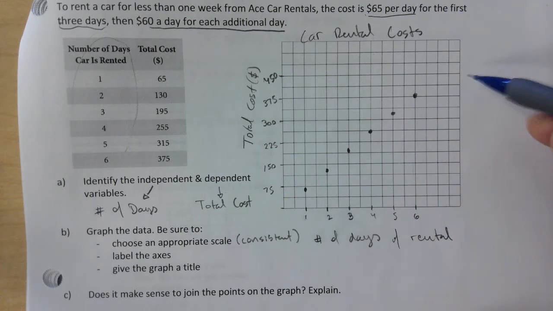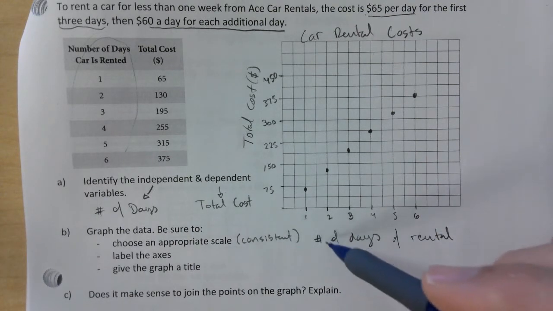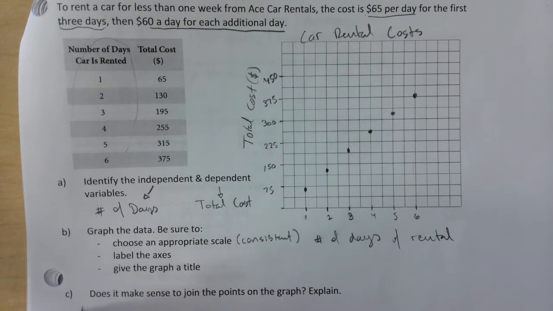Appears to be a straight line, right? If you look at it. Okay. Does it make sense to join the points on the graph? Explain. Okay. And the answer will be no. Number of days, it's implied, right? You can't rent a car for half a day and bring it back and just get half of your money back. It doesn't work like that. You pay for the day, right? So it doesn't make sense.